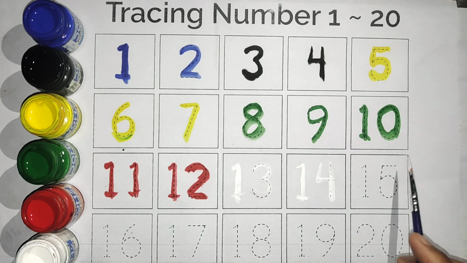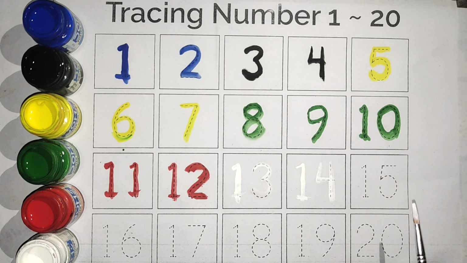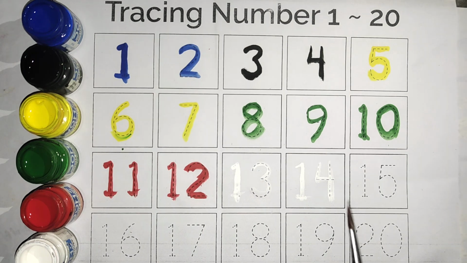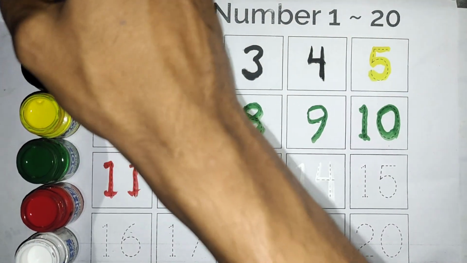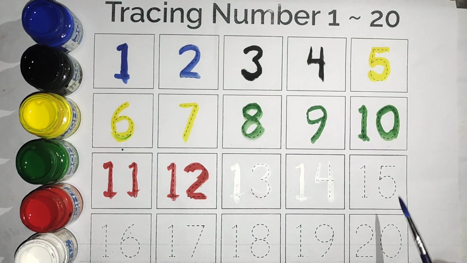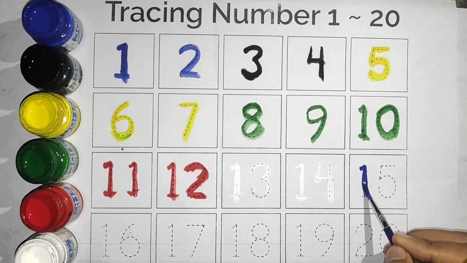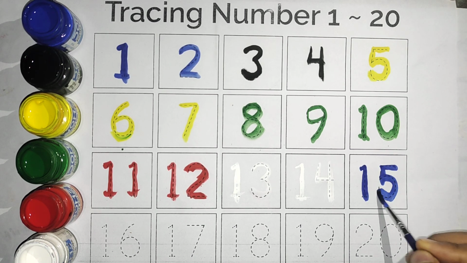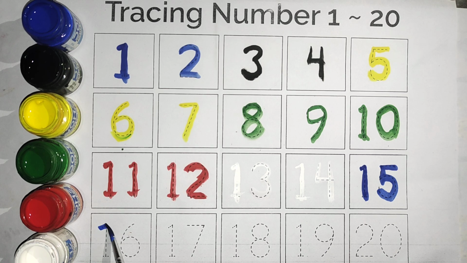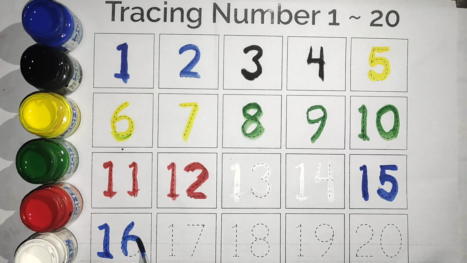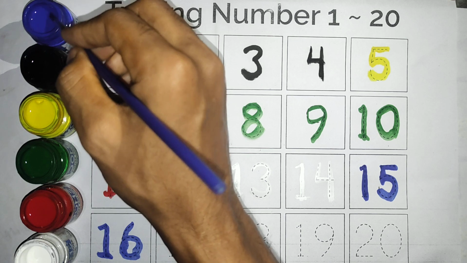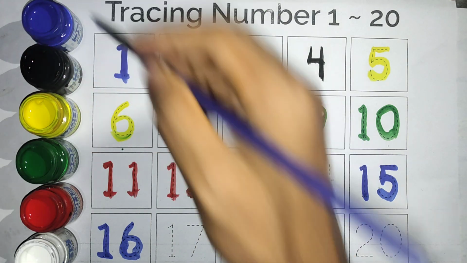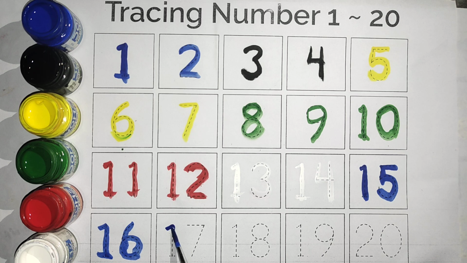The next one is 15 and we are using blue color again. Kids, now we draw 15, the number 15. Now we draw 16. Kids, the next one is 17. We use blue color again.